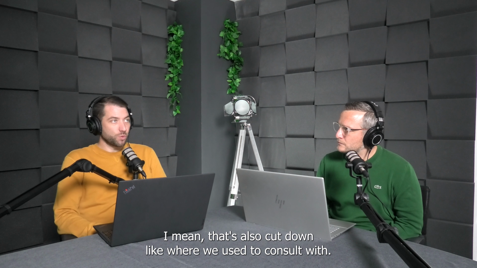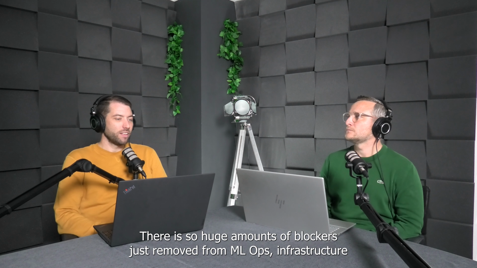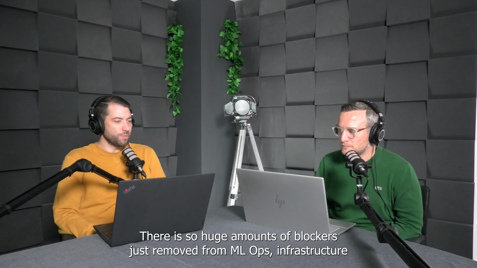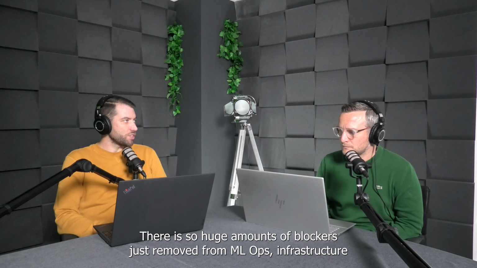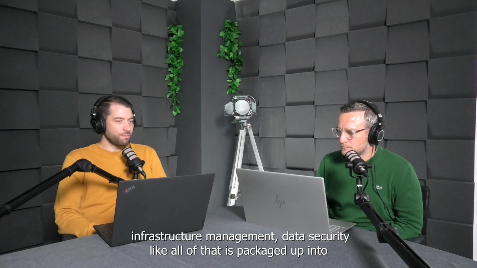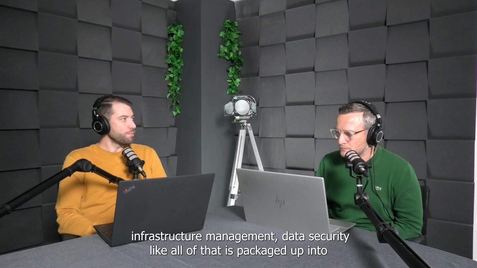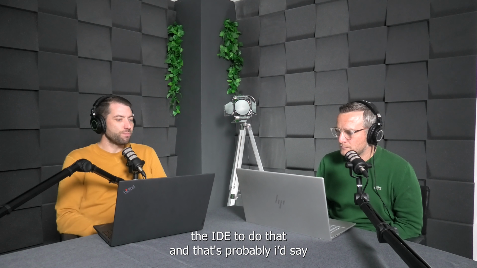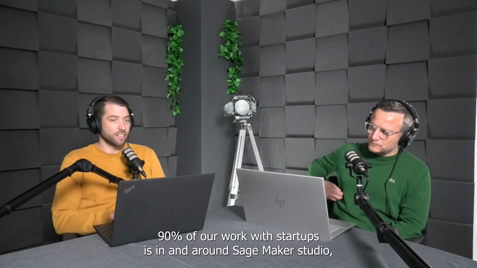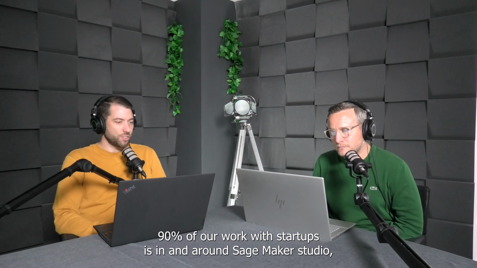So SageMaker Studio has also cut down where we used to consult on what sort of team you would need to build this. Huge amounts of blockers have been removed from ML ops, infrastructure management, data security; all of that is packaged up into the IDE. And that's probably, I'd say, 90% of our work with startups, in and around SageMaker Studio.